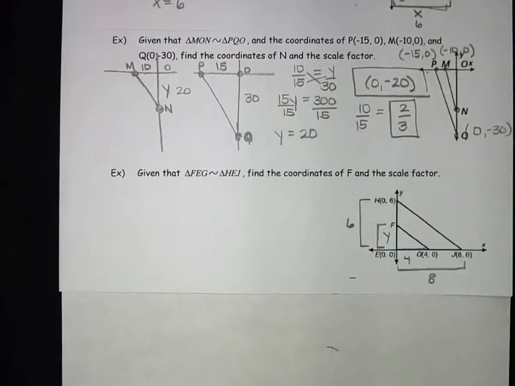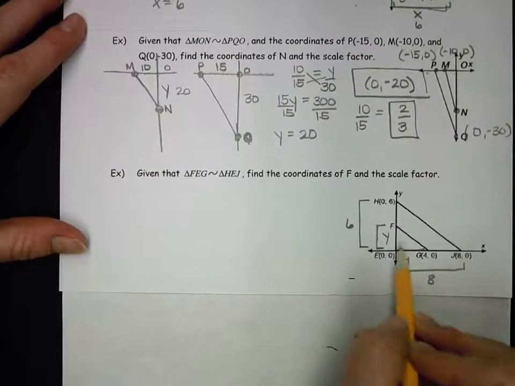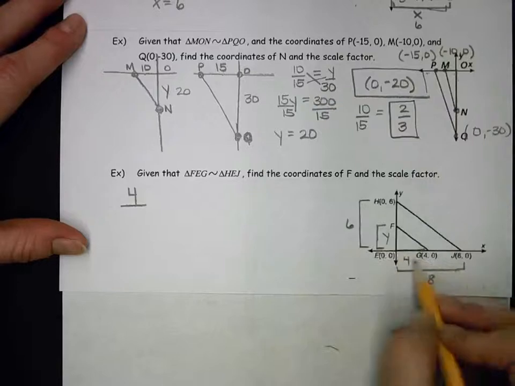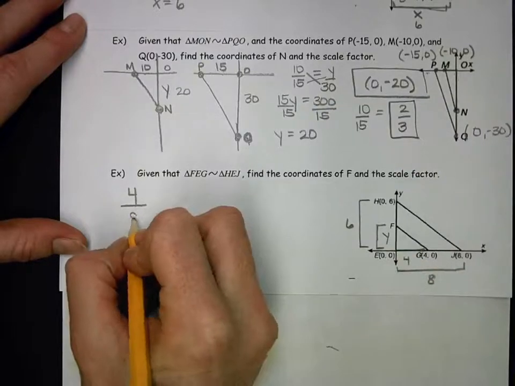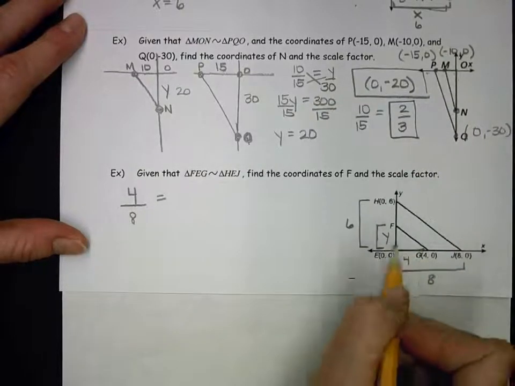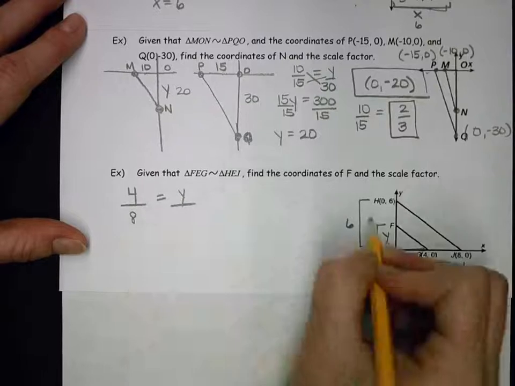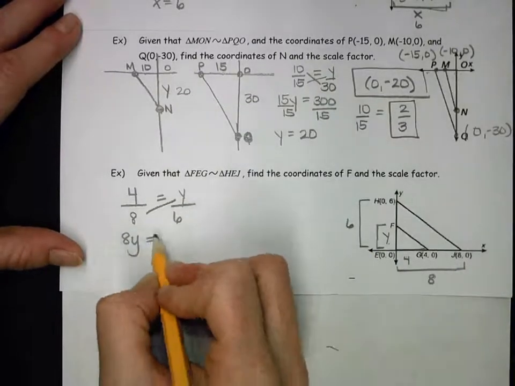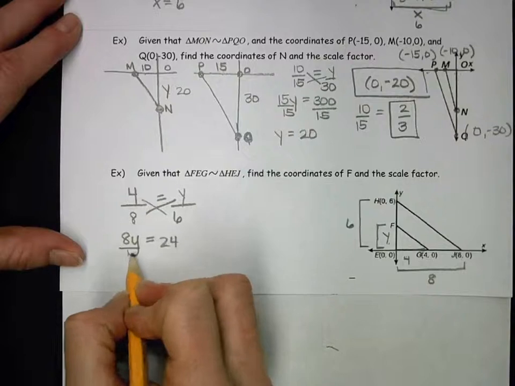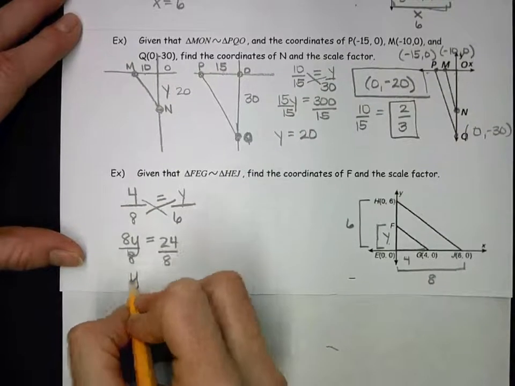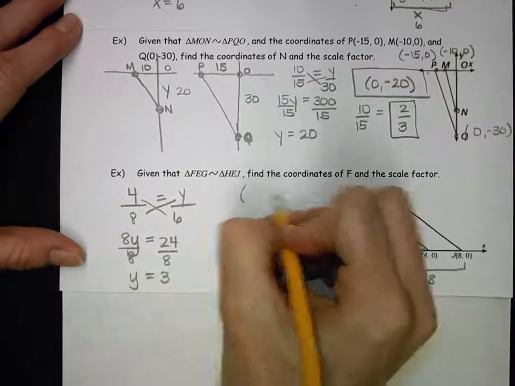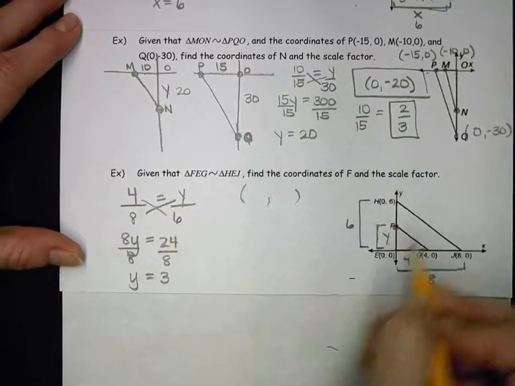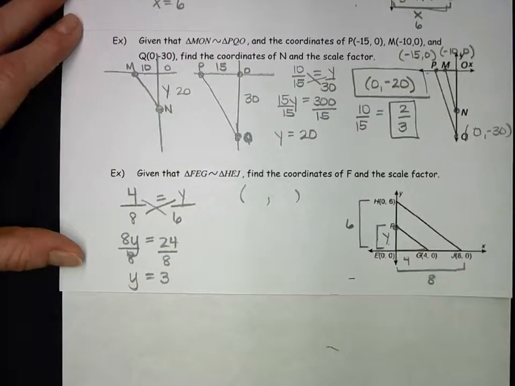We are then going to set up proportions. The first thing I'm going to do is pick a side on my small triangle. I'm going to pick 4. 4 corresponds to 8. And go back to my original triangle. Y corresponds to 6. When you cross multiply, 8Y equals 24. When you divide by 8, Y is going to be 3. So the coordinates of F in this case, because that distance is 3, the coordinates of F will be 0, 3.